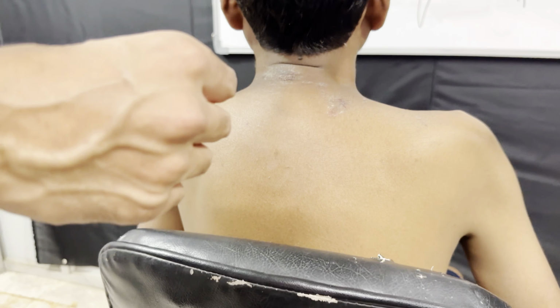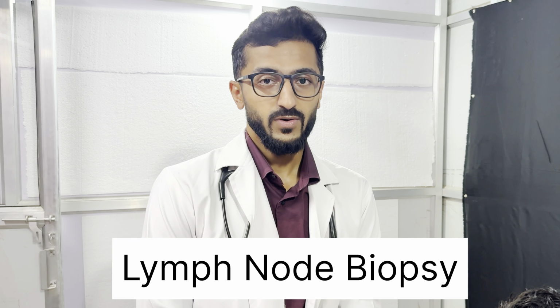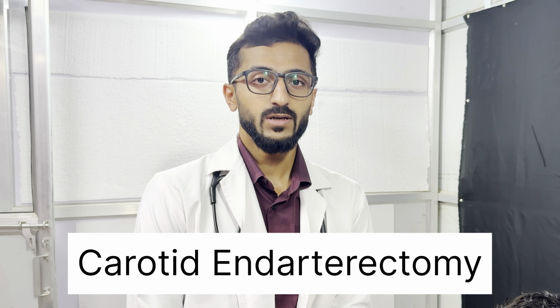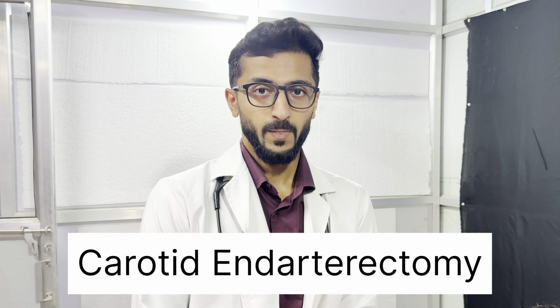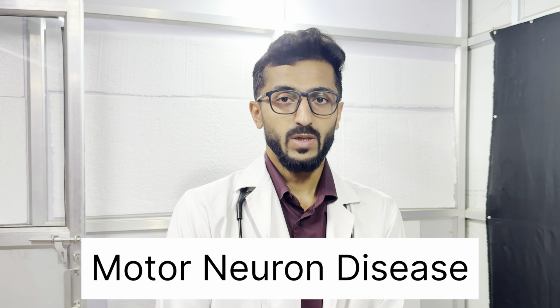If there is unilateral loss of power in the trapezius muscle, it can occur after a neck surgery or if lymph node biopsy is taken and the spinal accessory nerve is damaged, or after carotid endarterectomy. It can also be damaged bilaterally in a neuromuscular junction involvement, as in myasthenia gravis, Lambert-Eaton syndrome, or motor neuron disease.